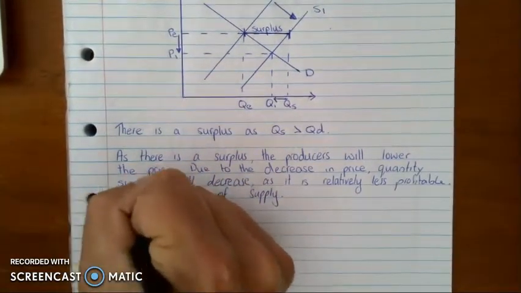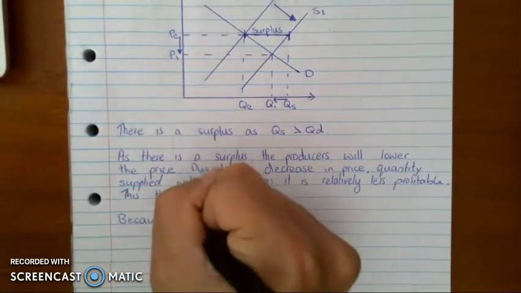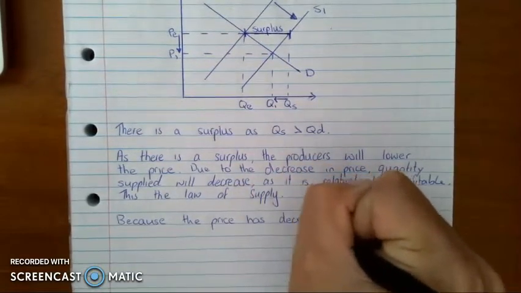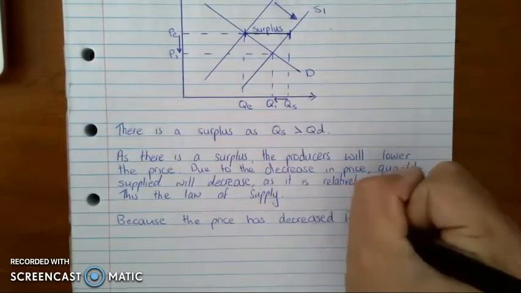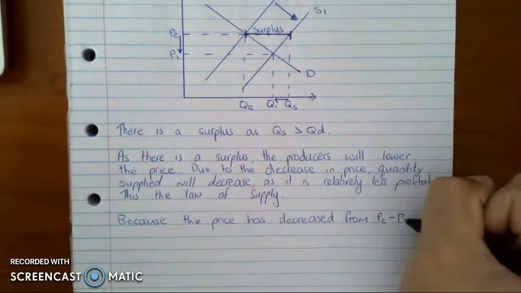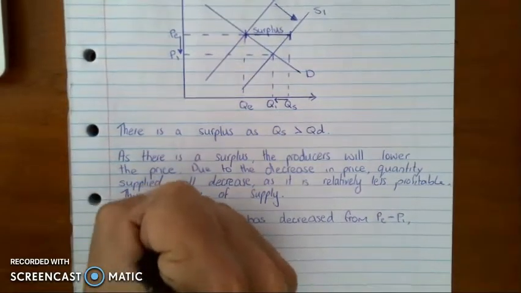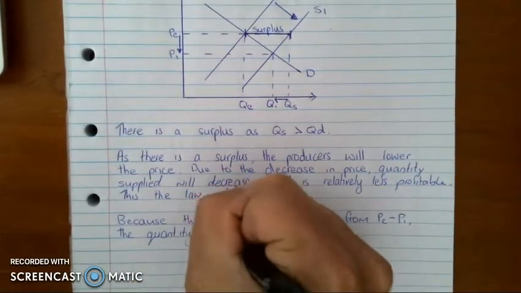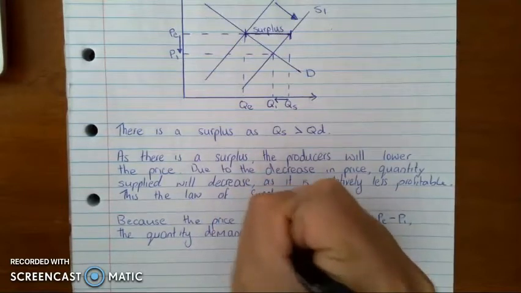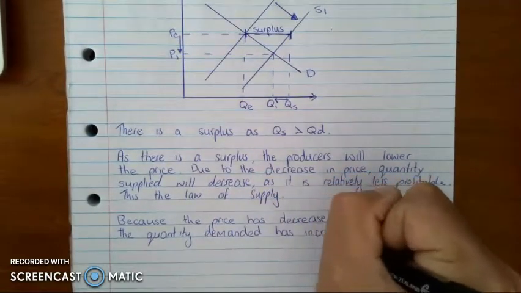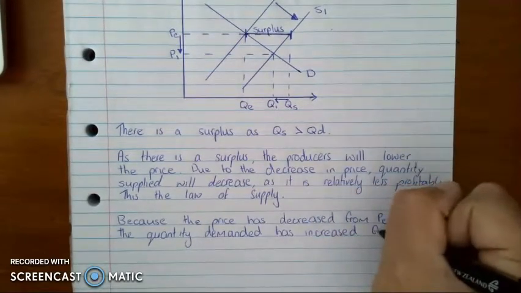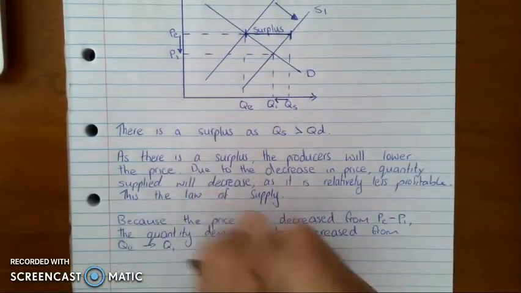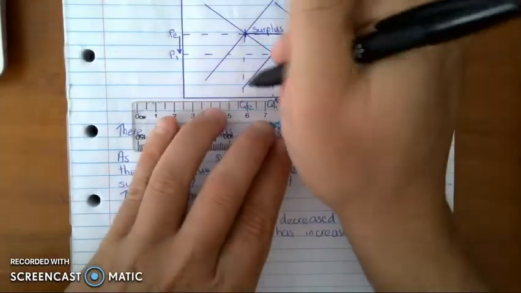So, because the price has decreased from PE to P1, the quantity demanded has increased from QE to Q1. So now we know that this QE is pushing out as well.